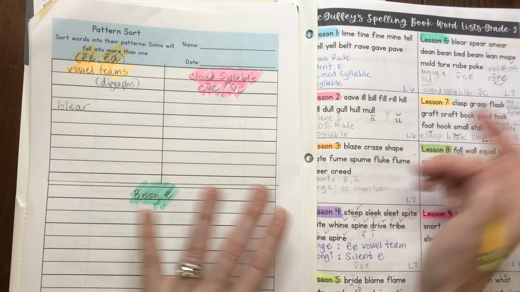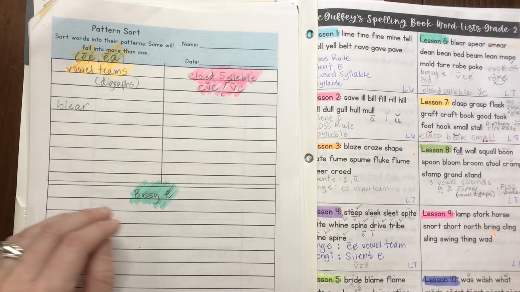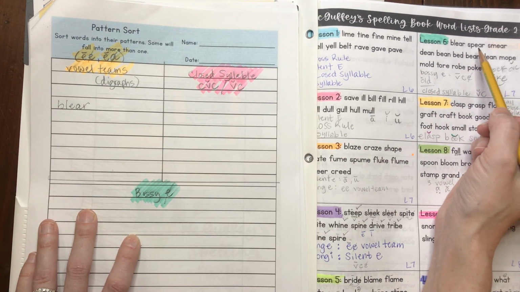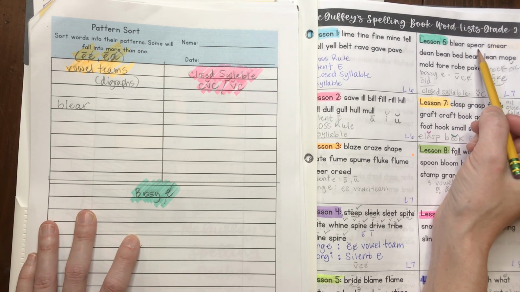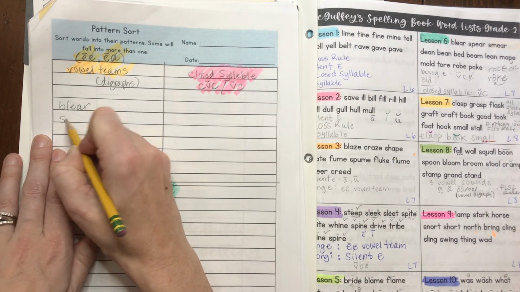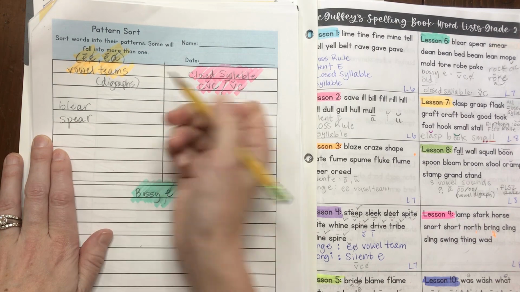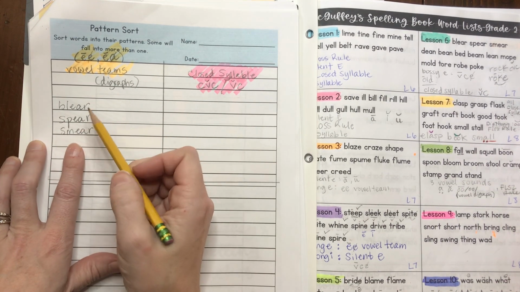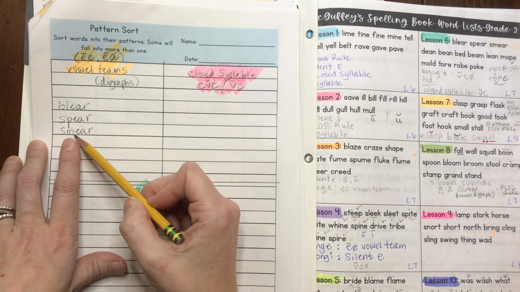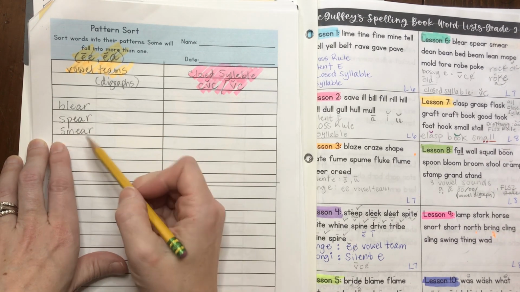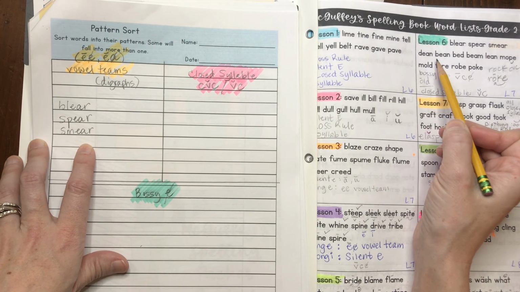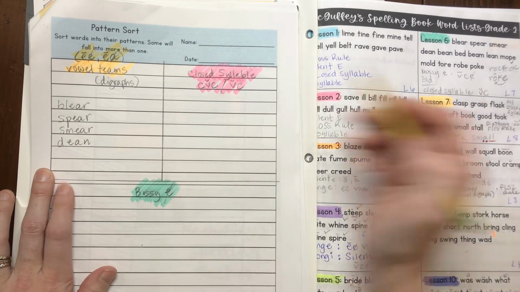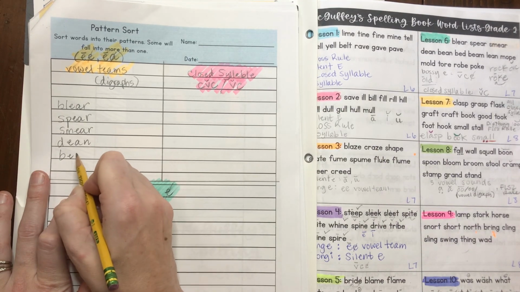Spear, right? And you could call these out to them out of order, you know, and spell it out. But as far as them being independent workers, I just let them work through it as well as they can. Spear, smear, and I always try to encourage them to sound it out, spell it out phonetically as they're writing it. Dean, bean.